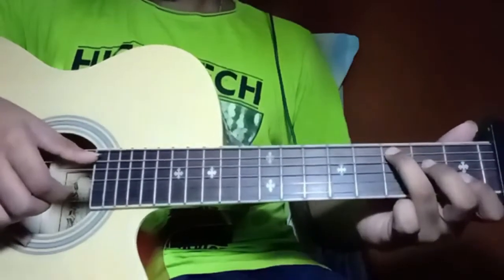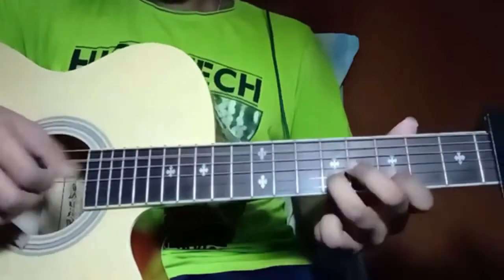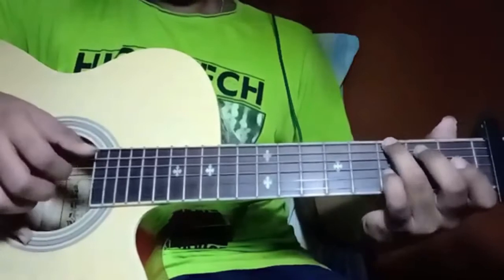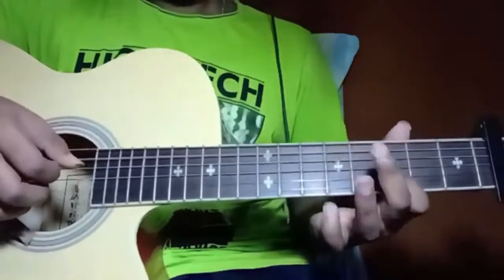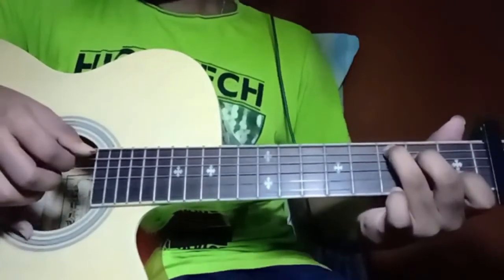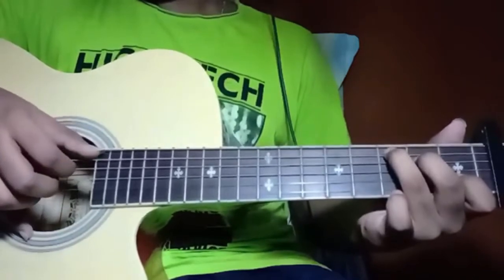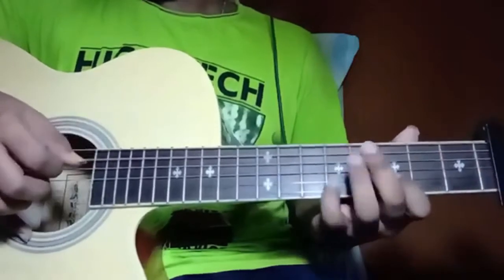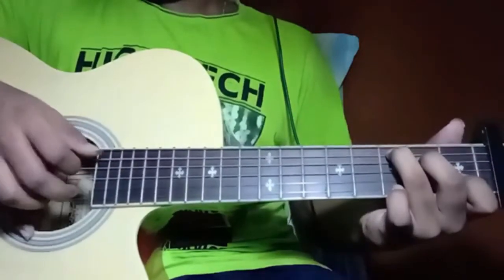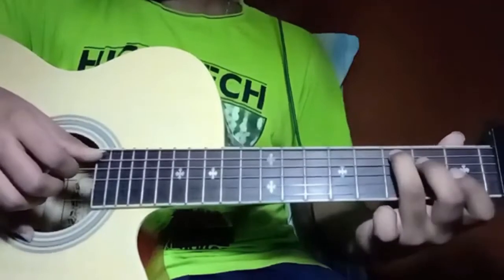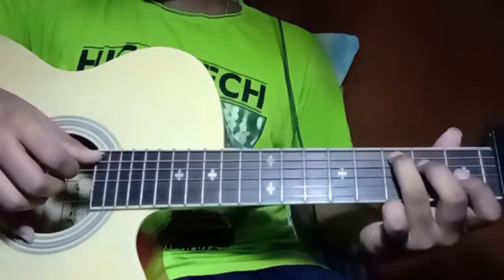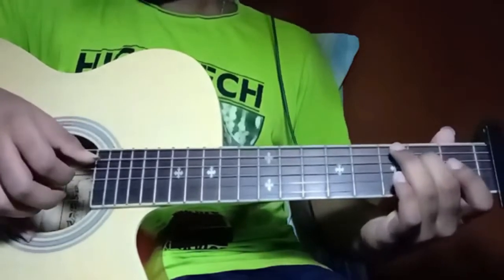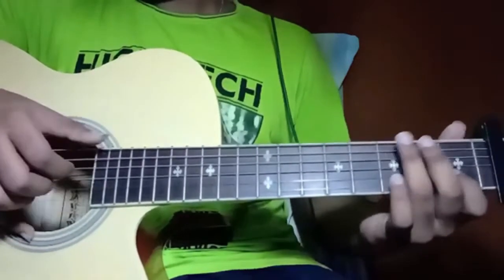Okay, like this. Then you pick first fret of the second string, then first fret of the second string and third fret of the fifth string together. So then third fret of the fifth string, second fret of the fourth string, first fret of the second string.